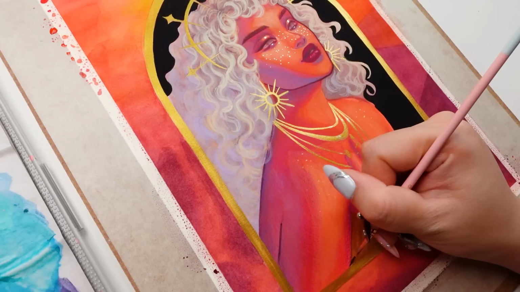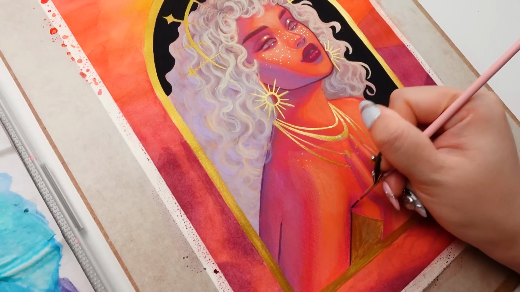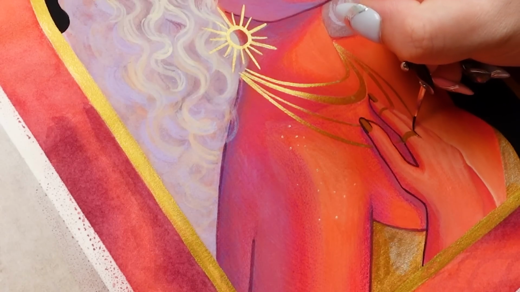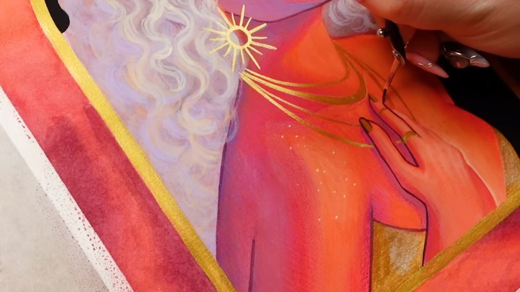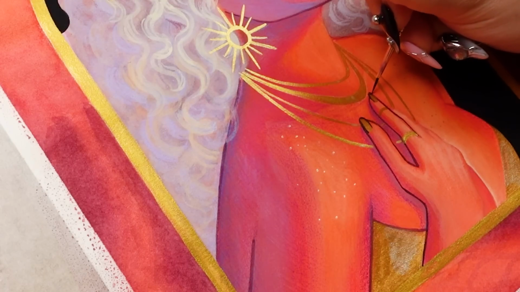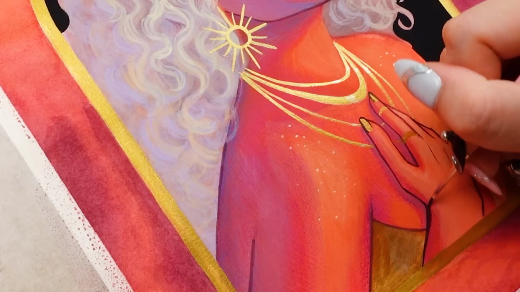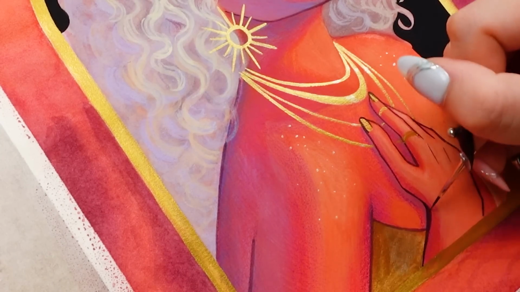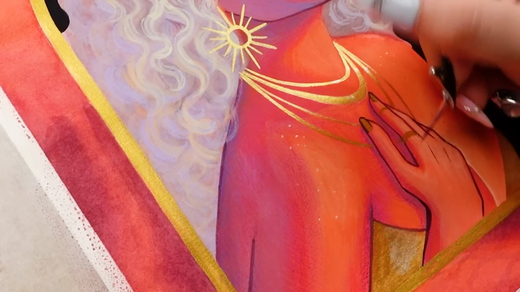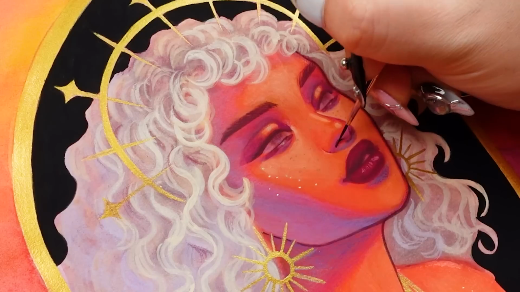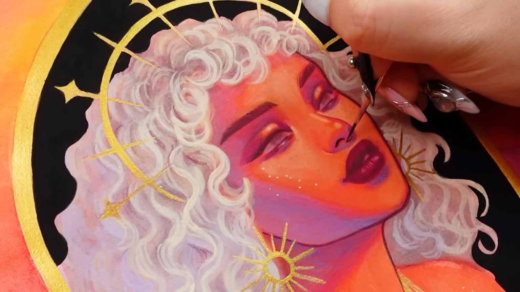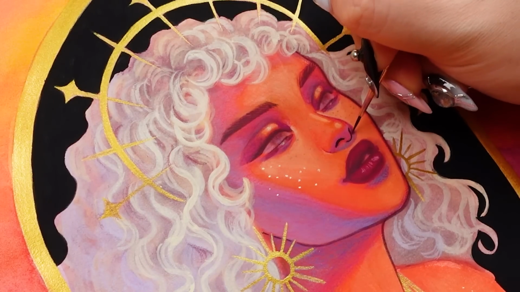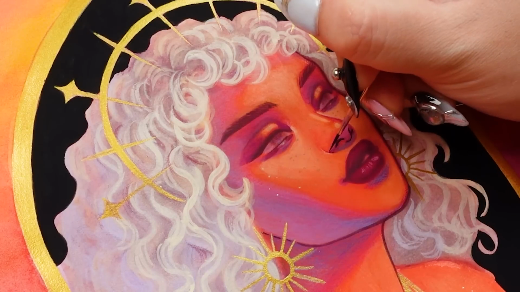with Leo, they are most associated with the sun as the symbol, and the flower associated with Leo is sunflowers, which I initially intended to use in this illustration, but I realized that sunflowers read as very sweet. They just seem so wholesome and cute. And to me, that's not how I see Leos.